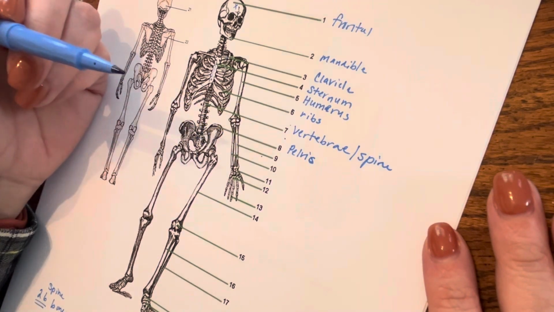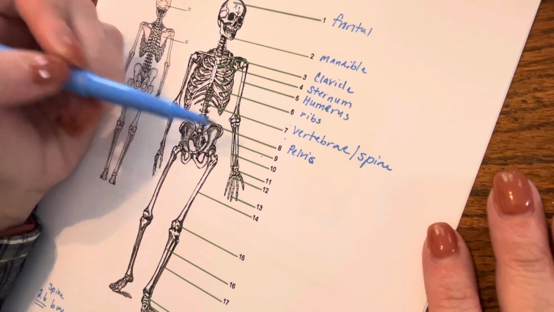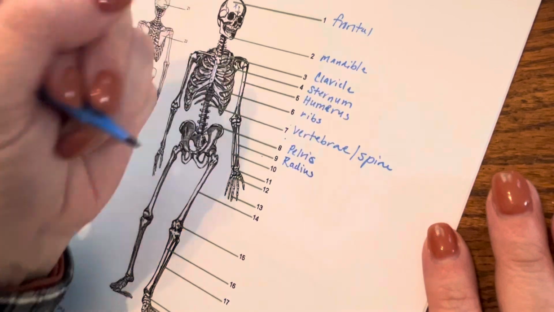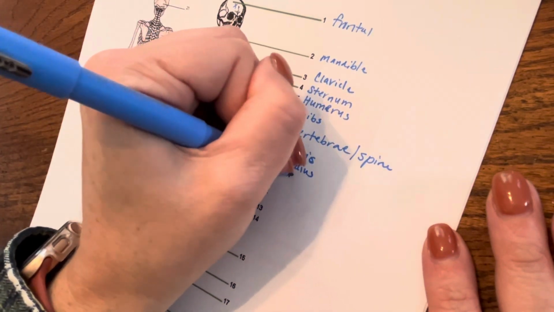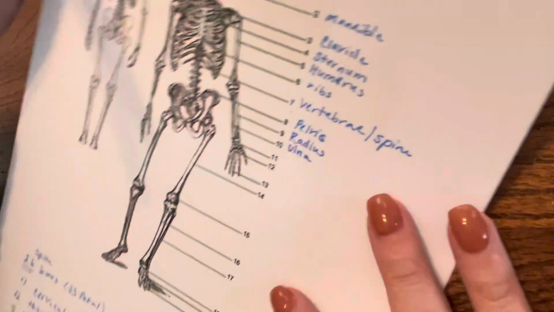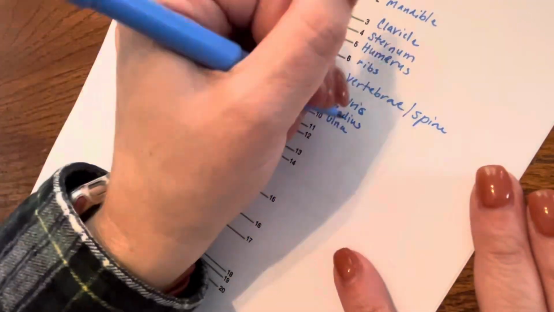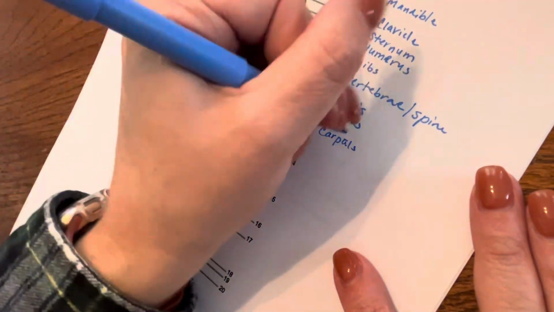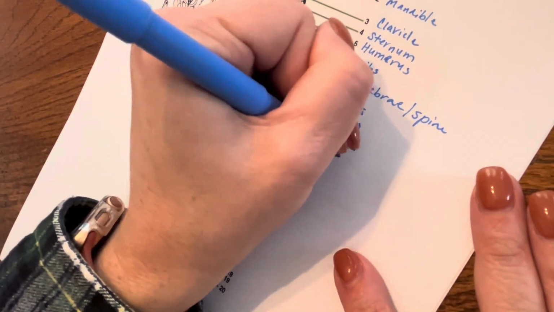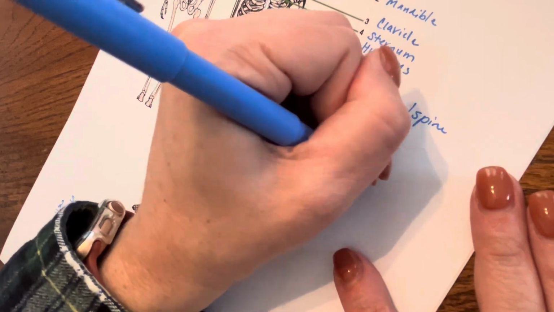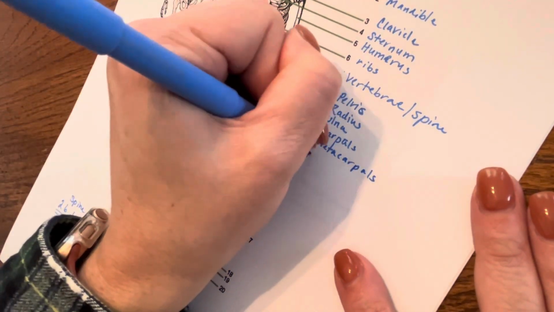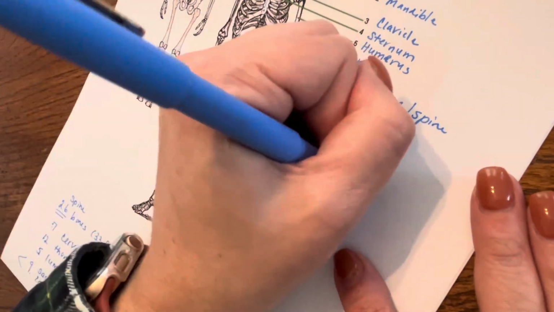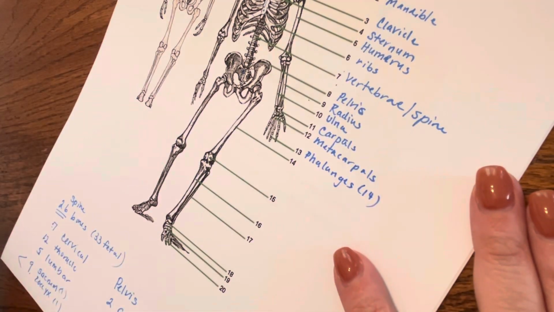Let's go to 9 here. 9 is pointing to the lateral forearm bone, which is the radius. 10, the medial forearm bone, ulna. Let's see, 11 is pointing to the wrist, carpals. 12, metacarpals. 13 is pointing to the phalanges collectively, and there are 14 phalanges in each extremity.